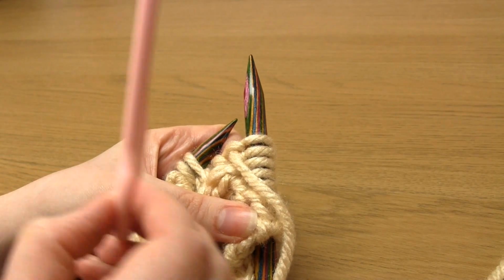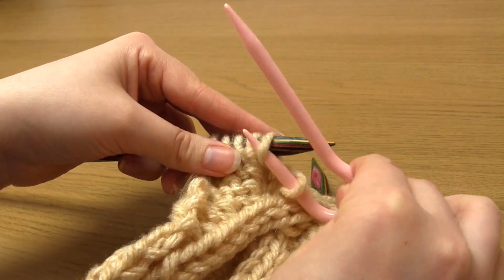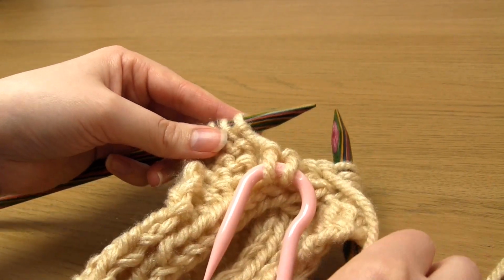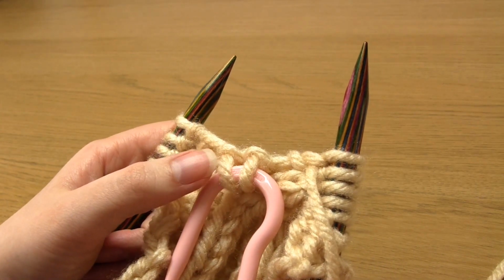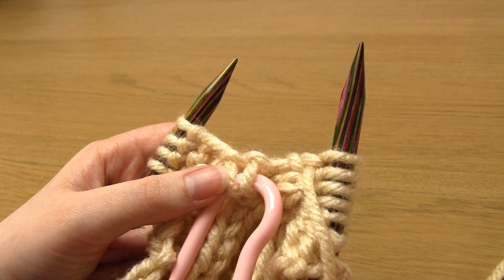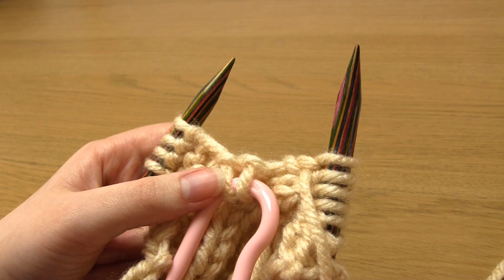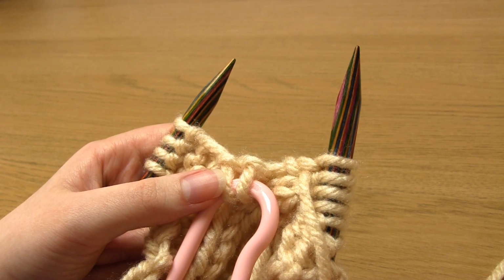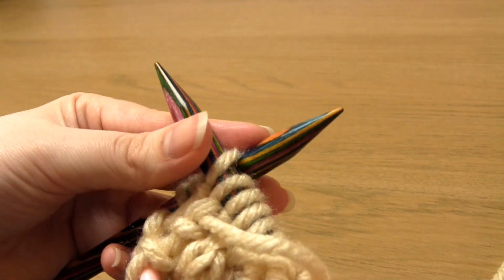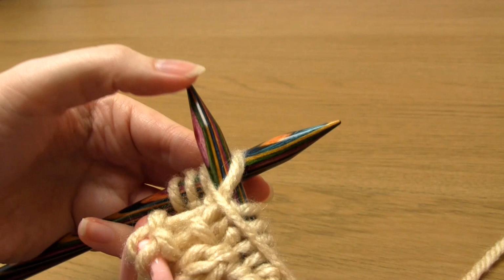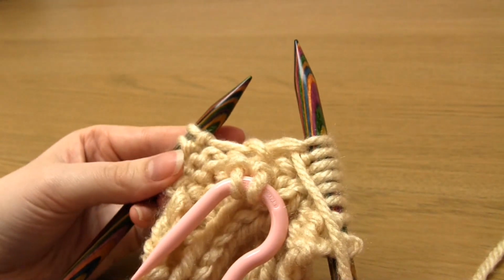So to do this we take our cable needle and we slip 2 stitches purlwise onto it. We then keep this cable needle at the front of our knitting. When the cable needle is held at the front like this, whatever's on that cable needle will be the stitches that are being carried over the top of other stitches. So in this case, making sure that the working yarn is at the front, we do 1 purl stitch. So this stitch is going behind the stitches on the cable needle.